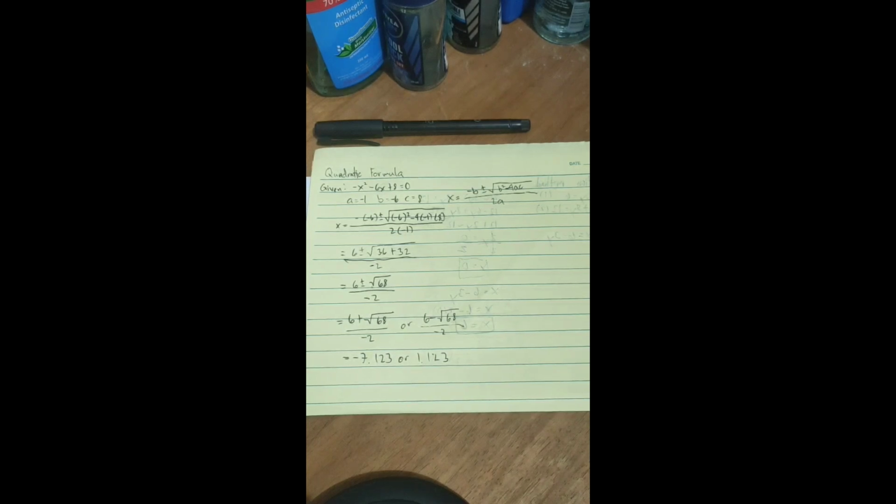So, sa lahat ng mga methods, ito talaga ang pinaka-gusto ko sa lahat since napaka-straightforward nga. Identify lang natin ang A, B, and C. Then, substitution. And then, makukuha mo na kagad yung sagot.